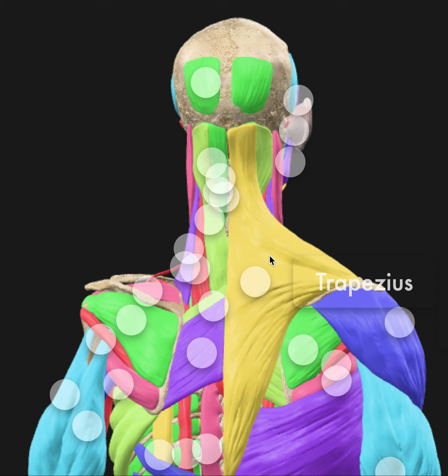What about the transverse fibers? The transverse fibers retract the scapula. What about the ascending fibers? The ascending fibers depress the scapula, so it depresses the shoulders. And descending and ascending fibers together rotate the scapula.